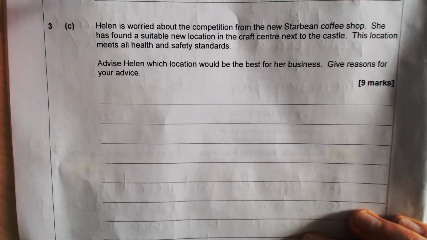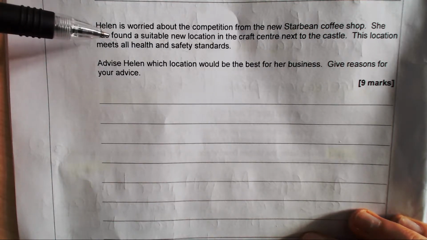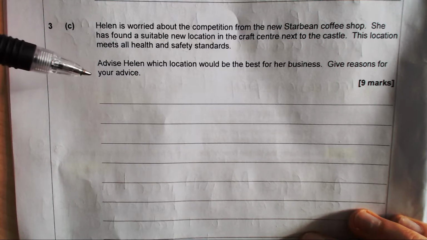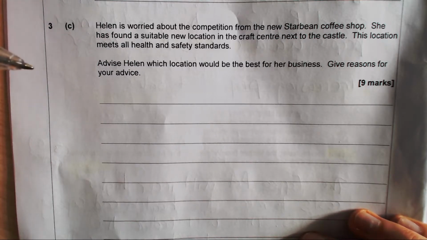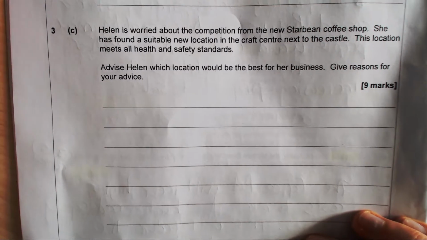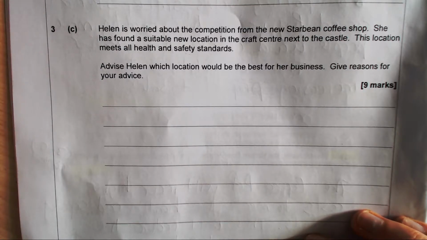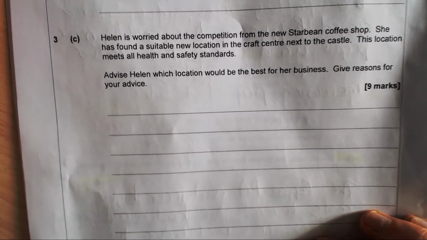Because the question is saying, Helen is worried about the competition from the new Starbean coffee shop. She's found a suitable new location in the craft centre next to the castle. This location meets all health and safety standards. Advise Helen which location would be best for her business. Give reasons for your advice. Now, when I think about the case study and all the challenges that she's got in her current location, I think it's a no-brainer to move to the new location.